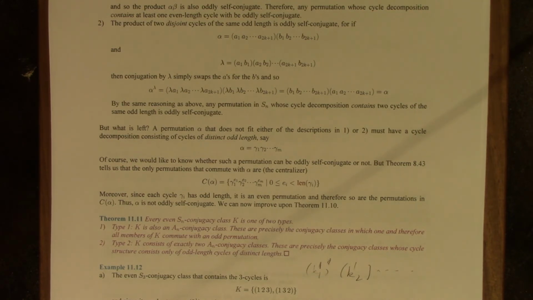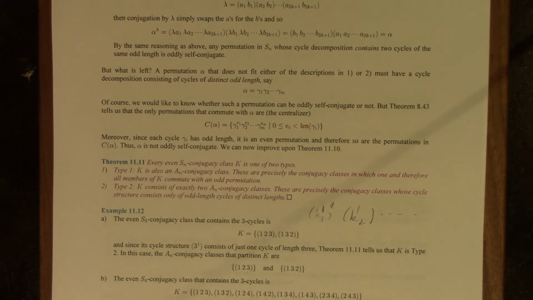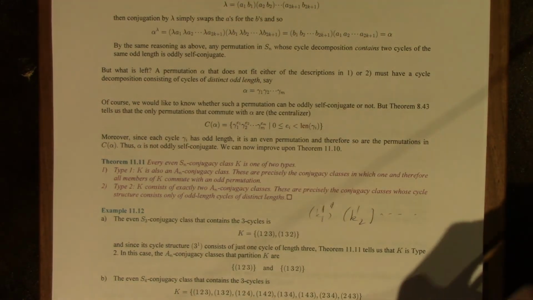The only thing left is that the cycle decomposition contains only odd cycles, all of which have different lengths. You know, a 1 cycle, a 3 cycle, a 5 cycle, a 13 cycle, a 43 cycle, all odd, all different lengths. Could such a permutation be oddly self-conjugate? Well, that's a question we need to answer.